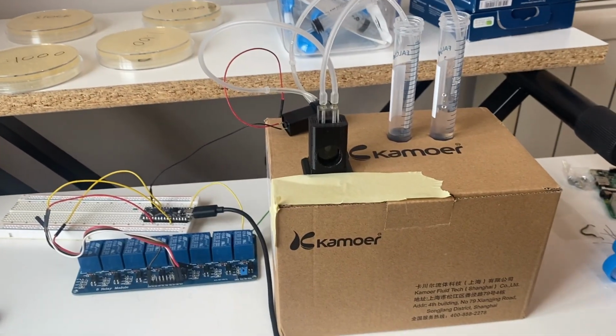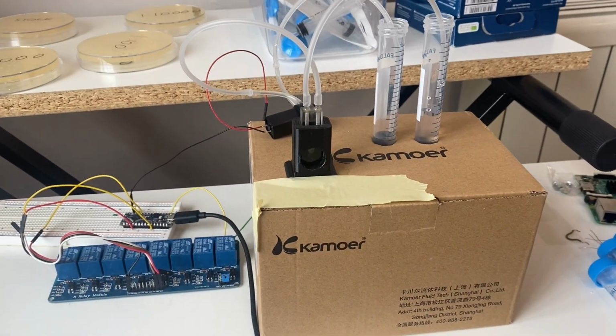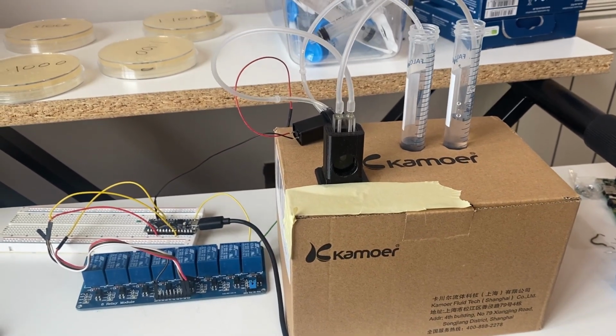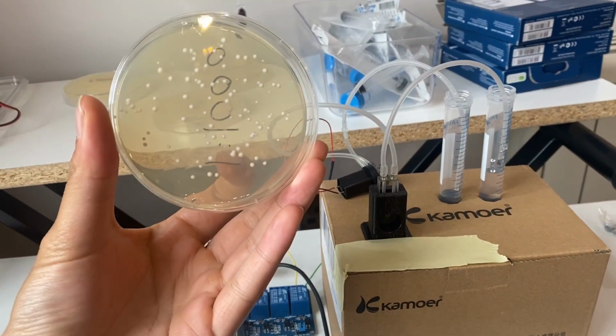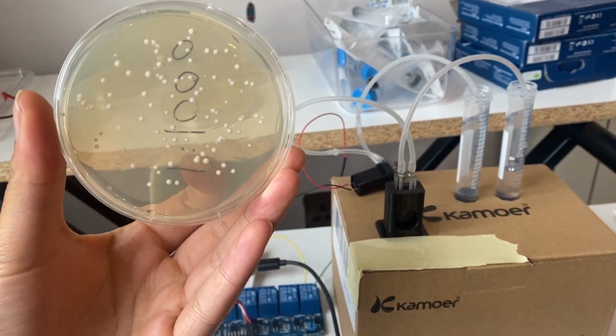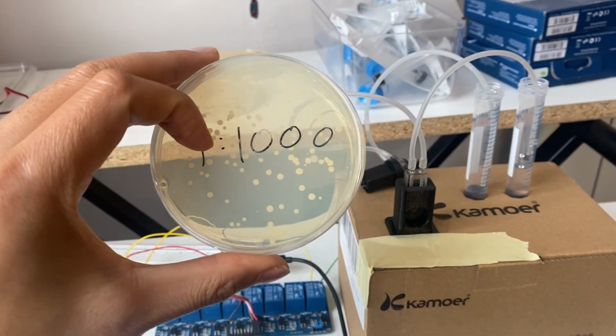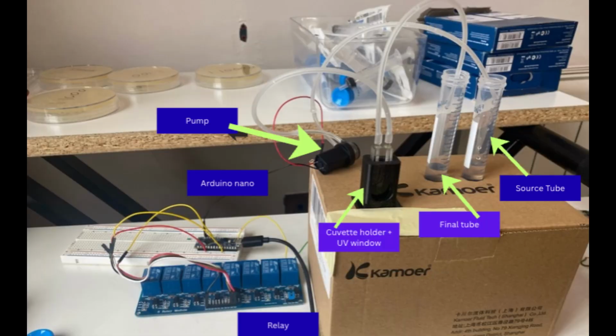Hey guys, so I wanted to make a setup to test how much UV dose is required to kill yeast cells and then compare what happens when I try to grow the colonies. This is the setup that I have with some microelectronics and some hardware.